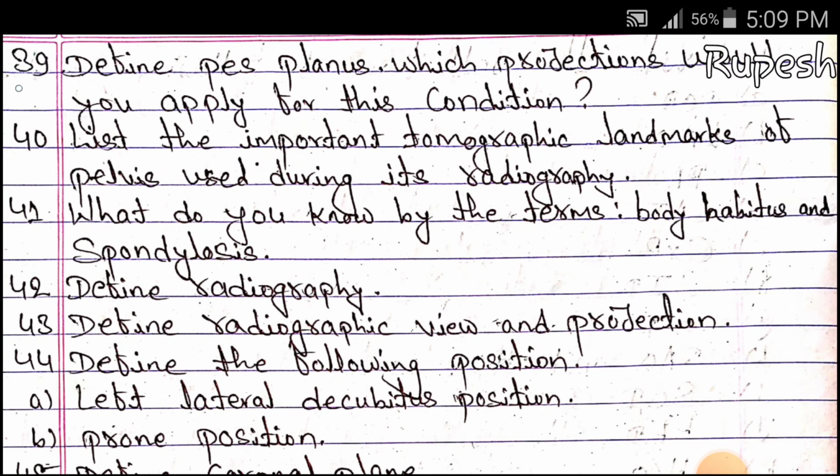So question number 39. Define pes planus. Which projection would you apply for this condition? Question number 40. List the important anatomical landmarks of pelvis used during its radiography.